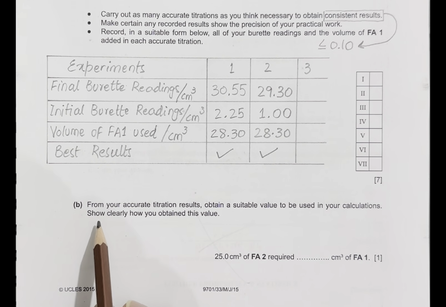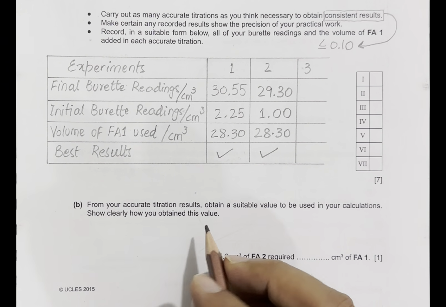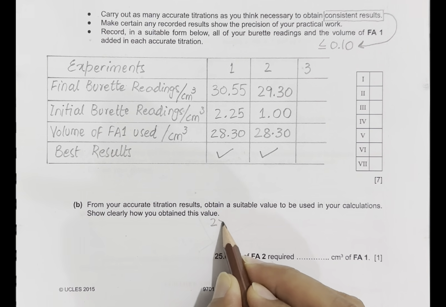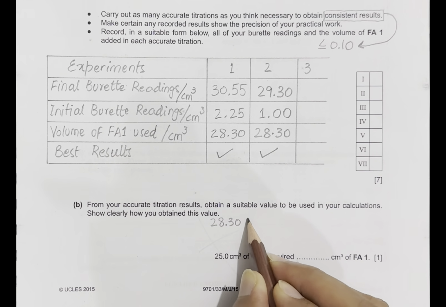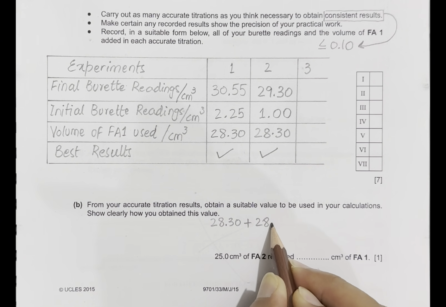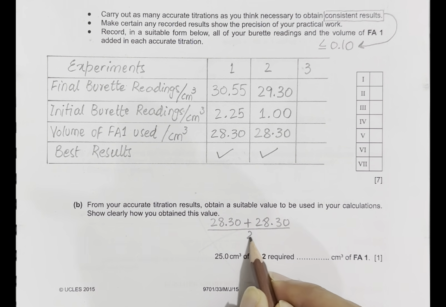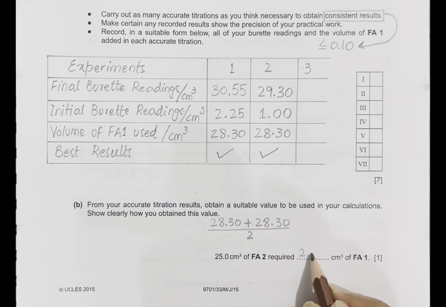Why? Because they have said show clearly how you obtained this value. So whether or not you are getting two same values, you have to show it this way: 28.30 plus 28.30 divided by 2 for the average, which means you are getting the same value, 28.30. Now let's proceed on to the next part.